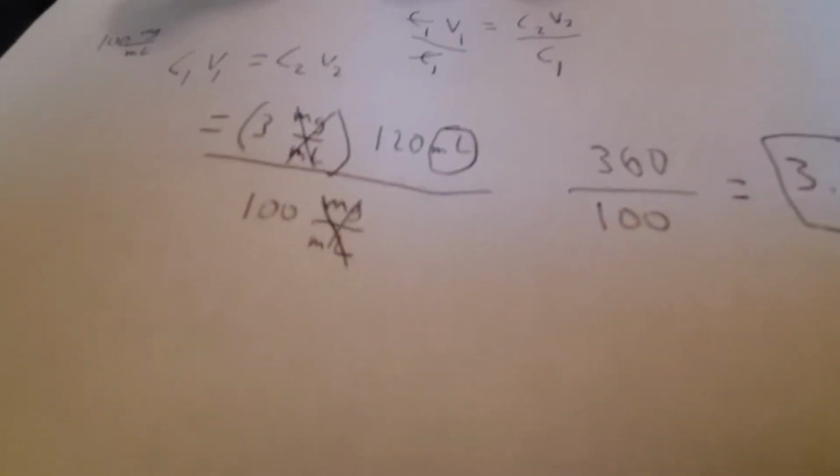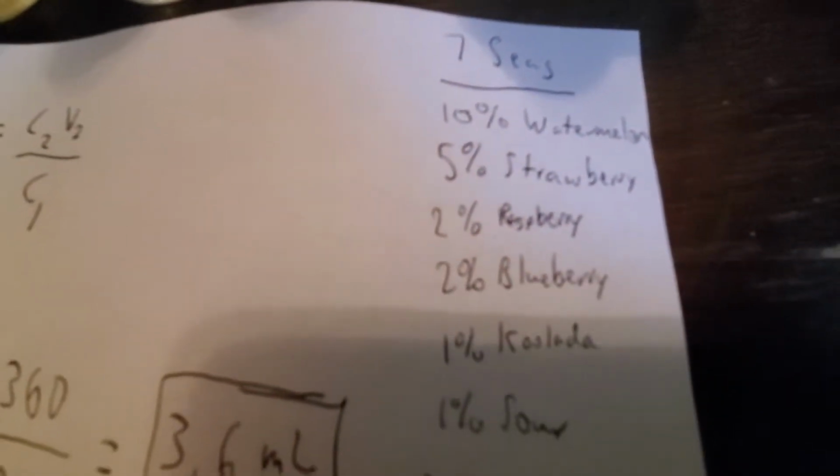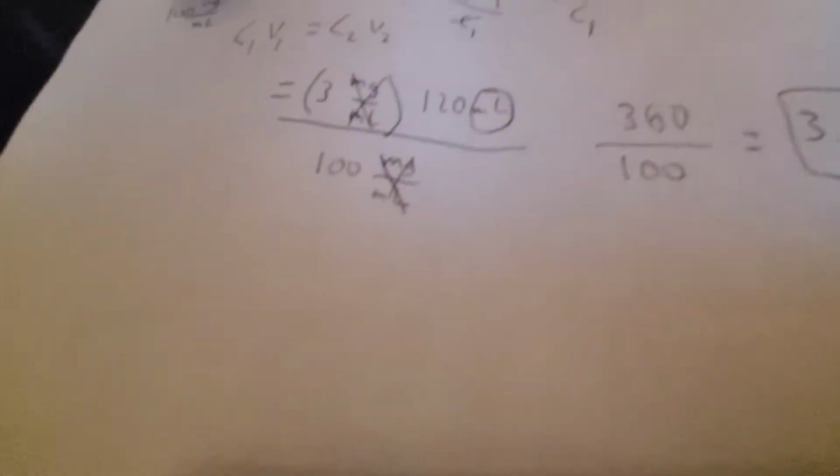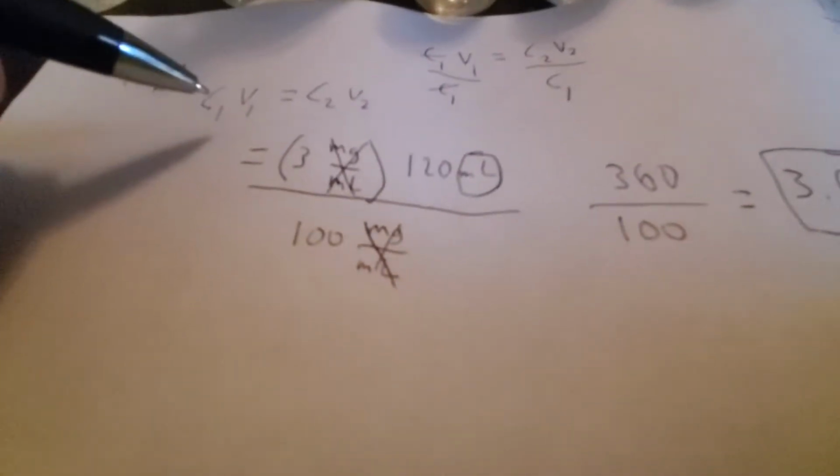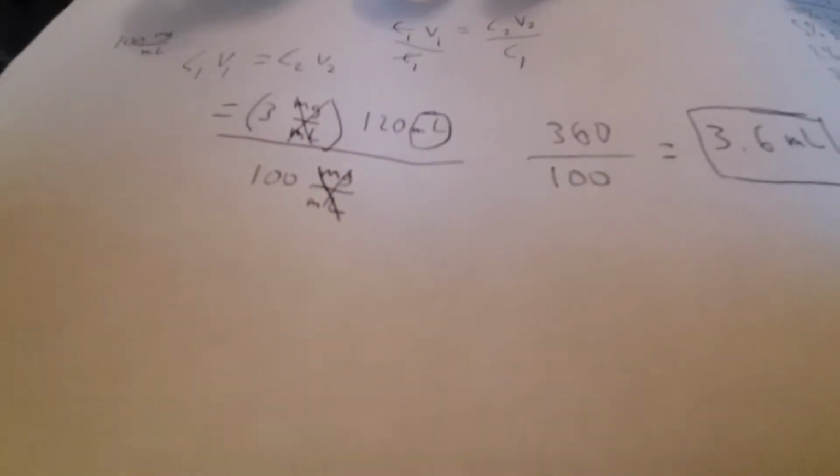So let's do one for a flavor. Part of this recipe calls for 5% strawberry. We're going to use the same formula that we used before, but we need to figure out some numbers.